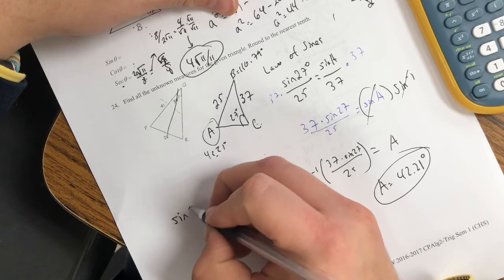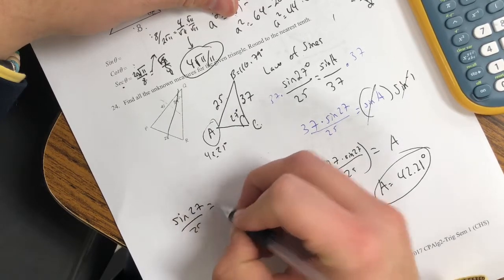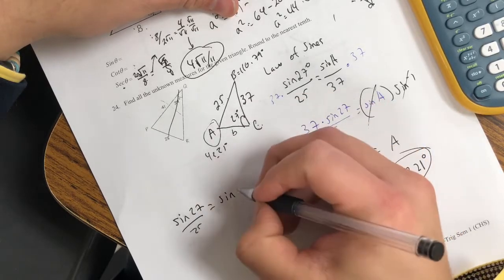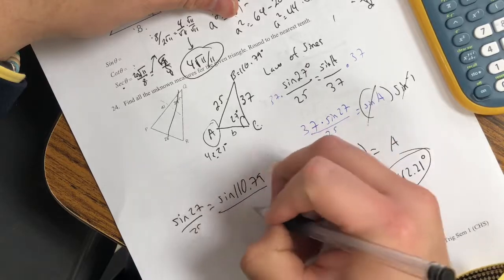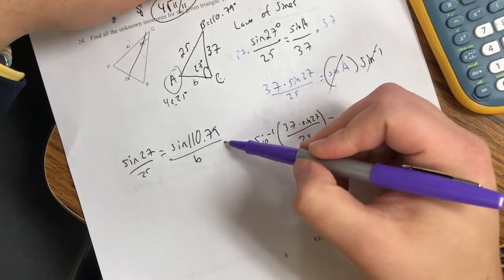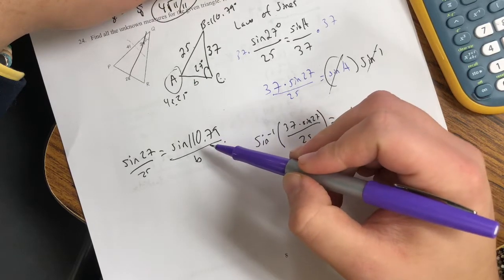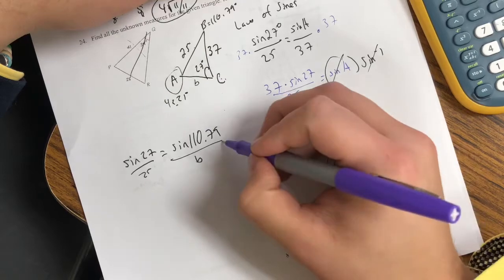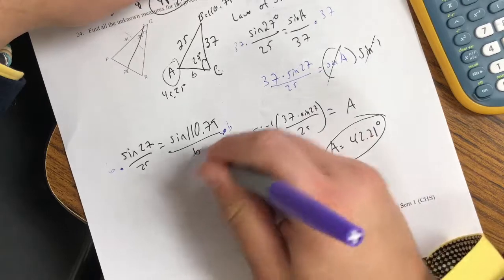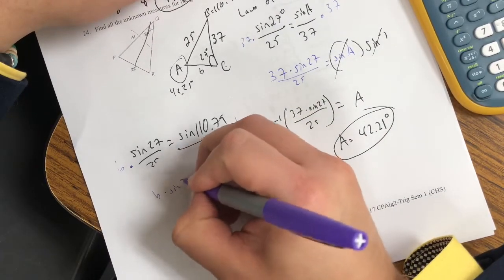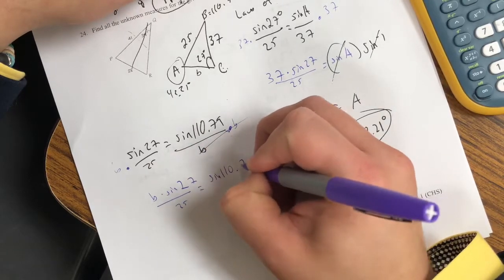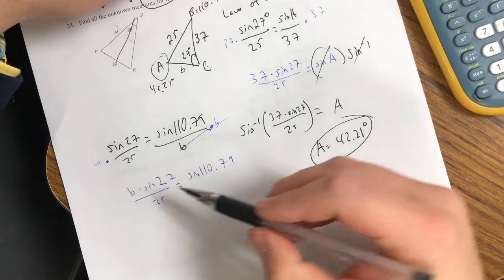So sine of 27 over 25 equals, now we need to learn what little b is. So we're going to do sine of 110.79 divided by little b. And now we've got to solve for this. You can baby step it and multiply by b, and then do the inverse. I will baby step it, because I got ahead of myself, I got distracted, sorry. So b times the sine of 27 divided by 25 equals sine of 110.79.